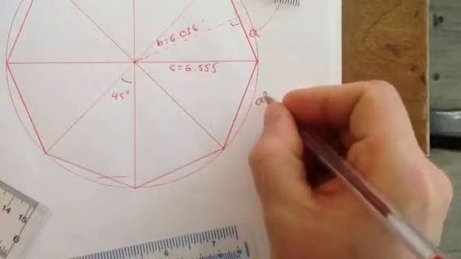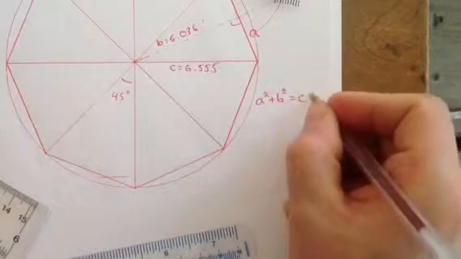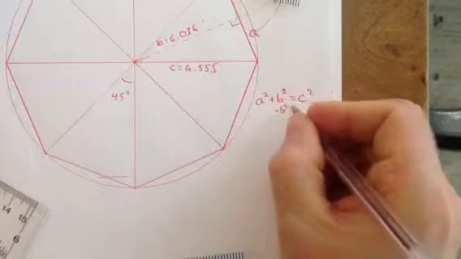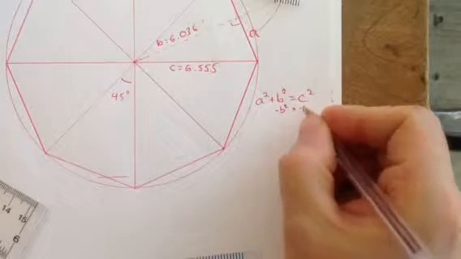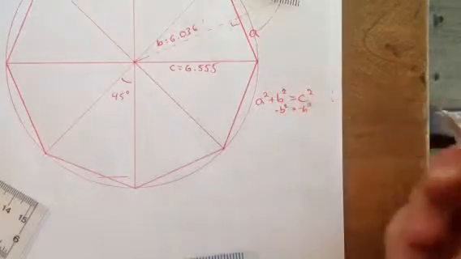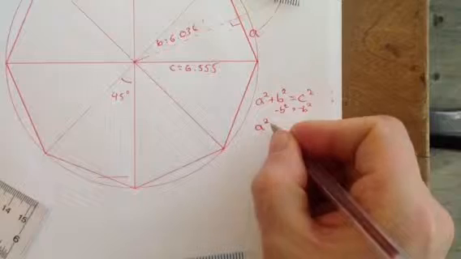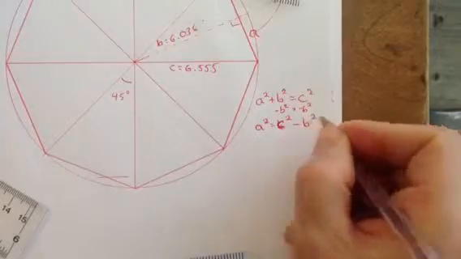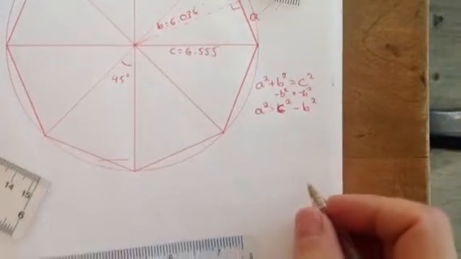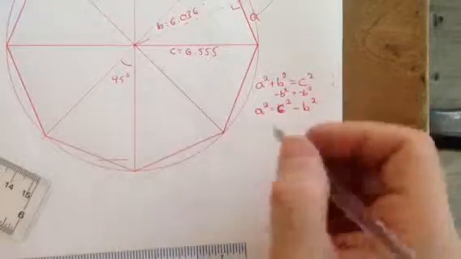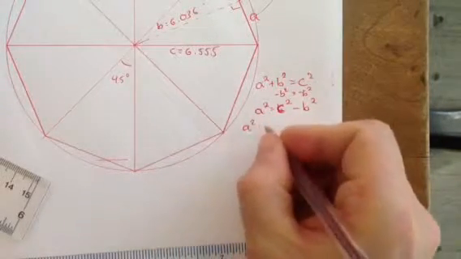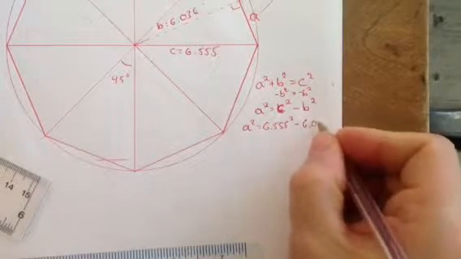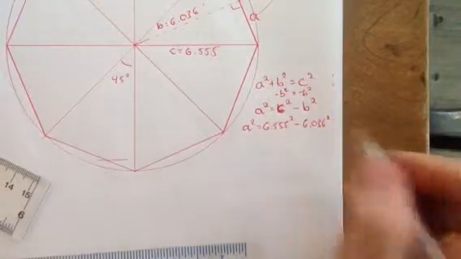A squared plus B squared is equal to C squared, and we want to get the A alone, so I'm going to subtract B squared from both sides. If I subtract B squared from this side, it's gone. If I subtract B squared from this side, I get C squared minus B squared. So A squared is equal to C squared take away B squared. Our C is 6.555, so A squared is going to be 6.555 squared, take away 6.036 squared, and so A is going to be the square root of that.